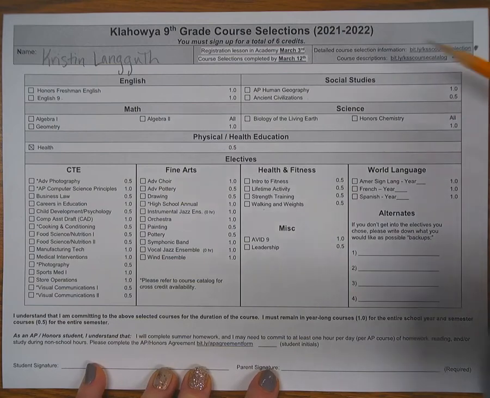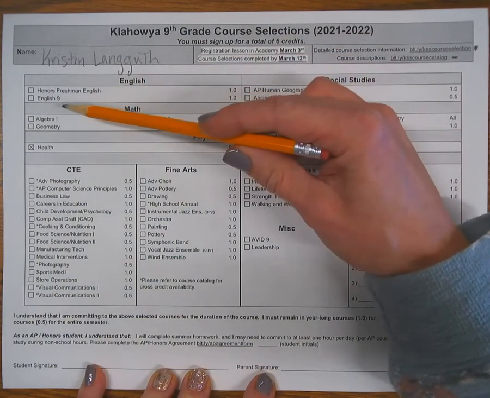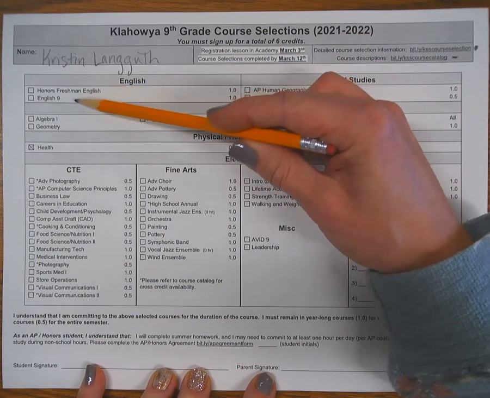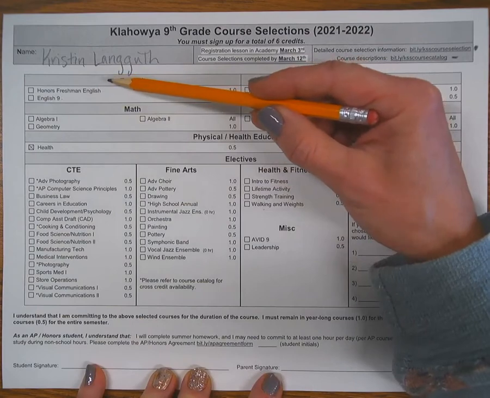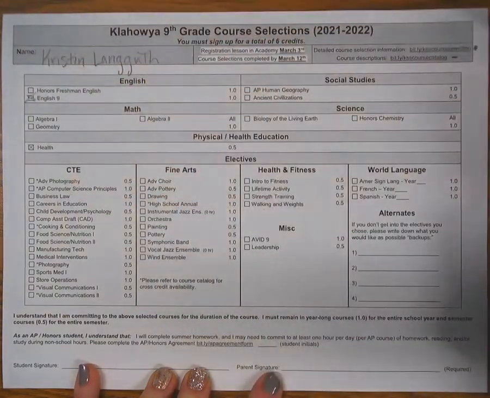Okay, let's get started. So you have a choice here between Honors Freshman English and English. Check out what your teacher said and select a class. I'm going to select 9th grade English, or English 9.